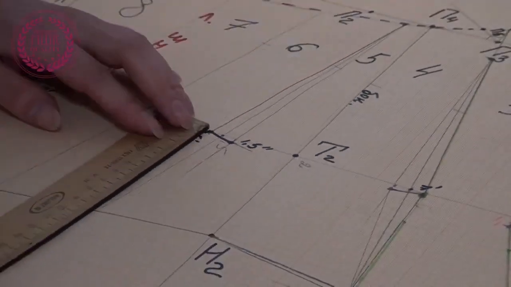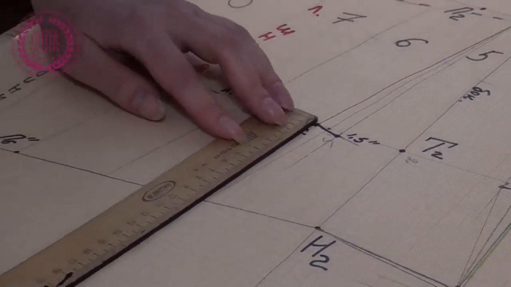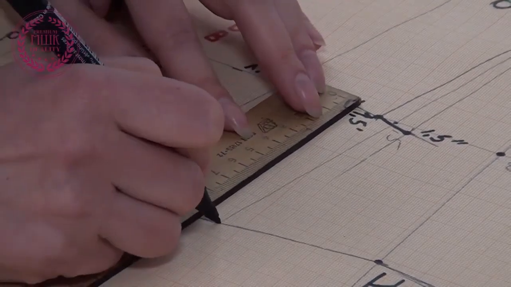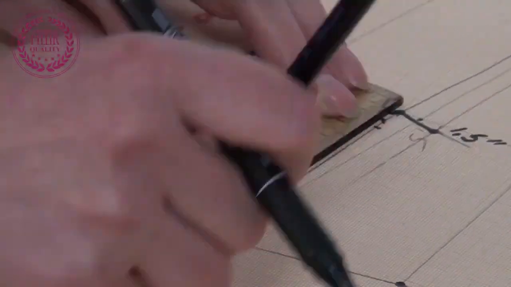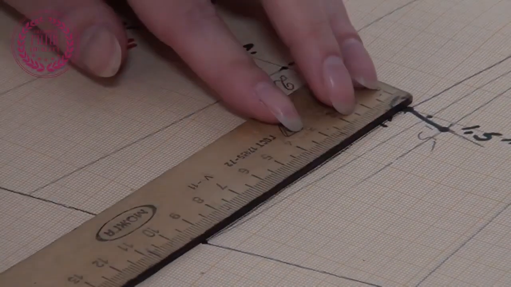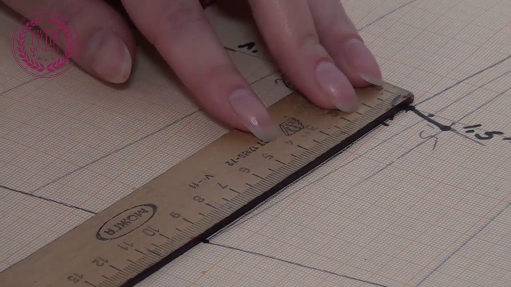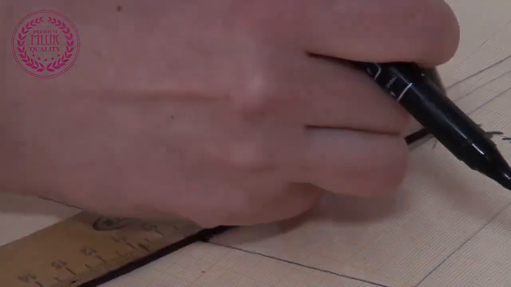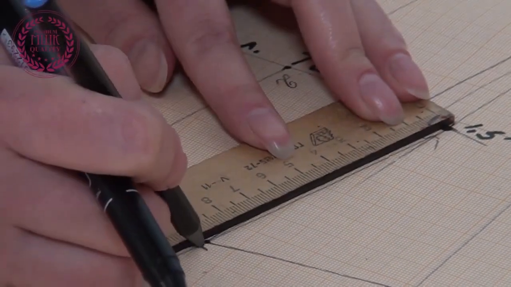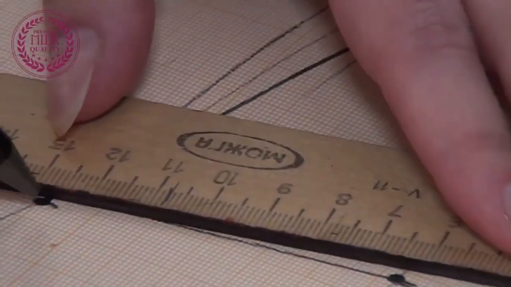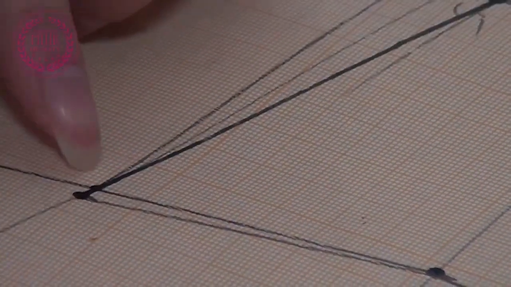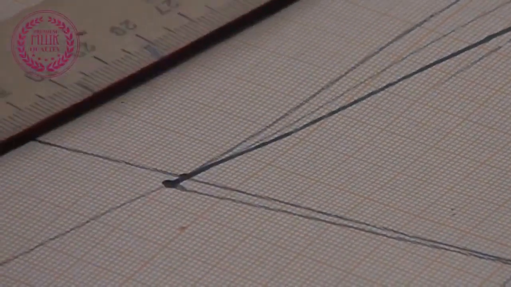Now I draw the bottom of this dart. This is the bottom point of this dart. I connect this point with the dart waist point. I measure this side of the dart and I draw the same length line for the second side of this dart. And the bottom line is the same as the zigzag.